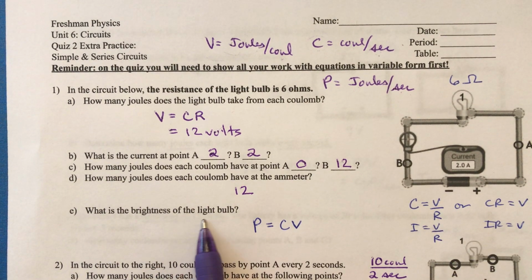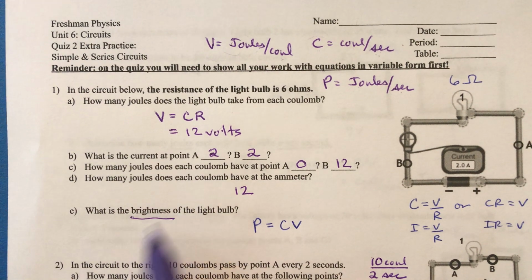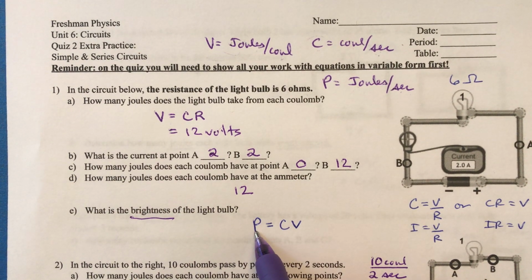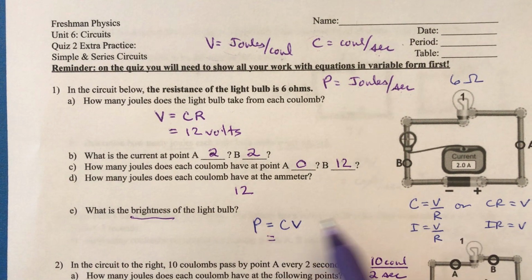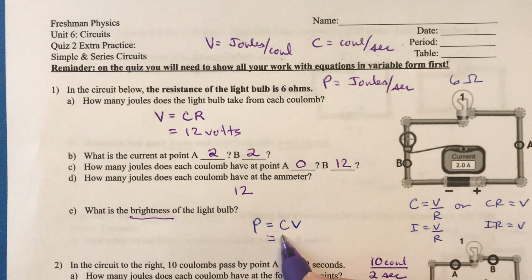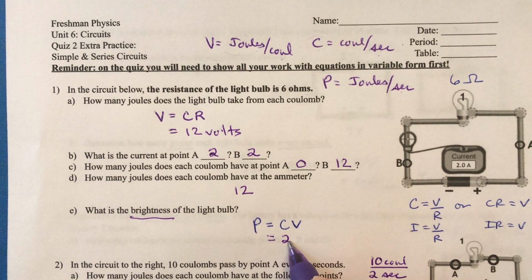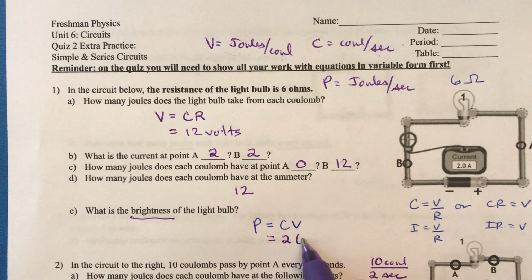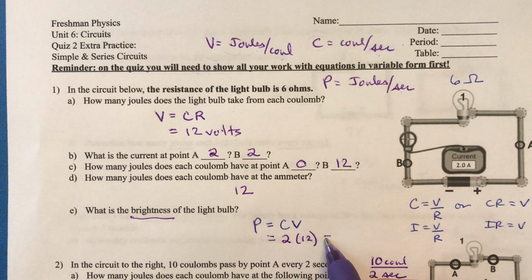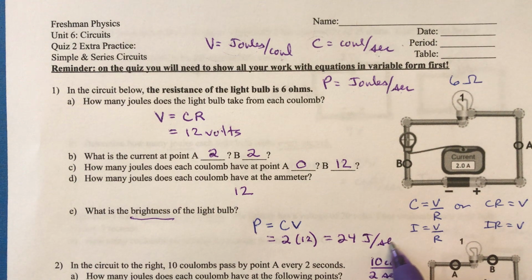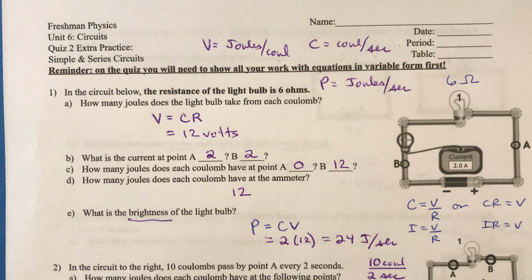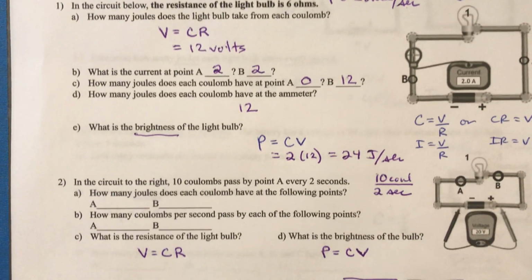Now, what is the brightness of the bulb? Brightness has to do with power. Power is current times voltage. So the current here is 2, and the voltage is 12. So this would be 24 joules per second, which would be 24 watts.